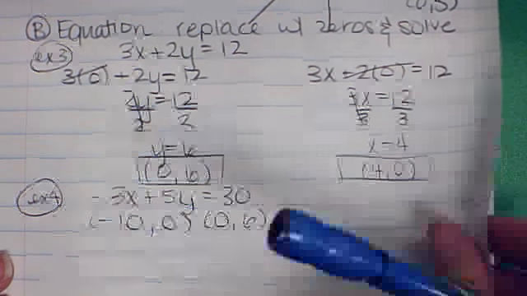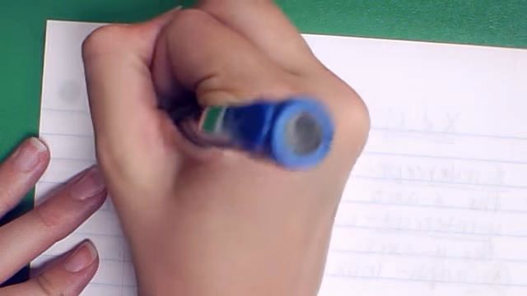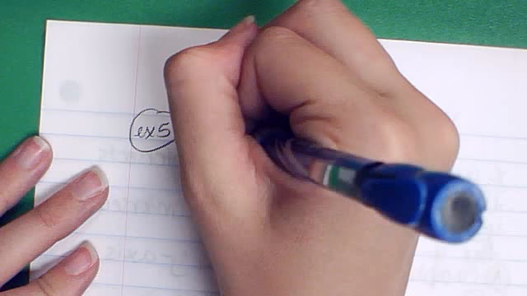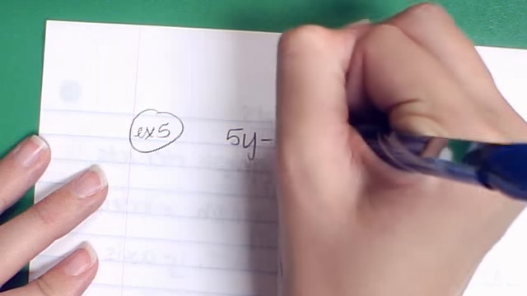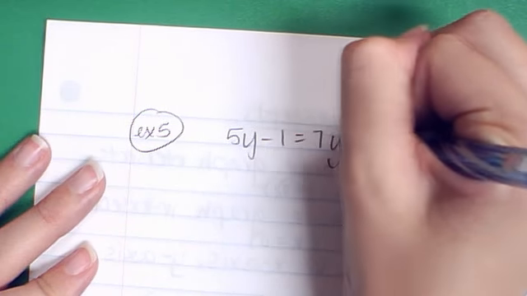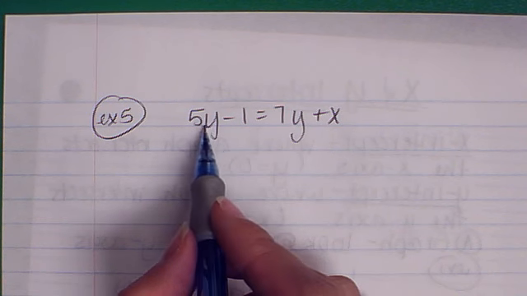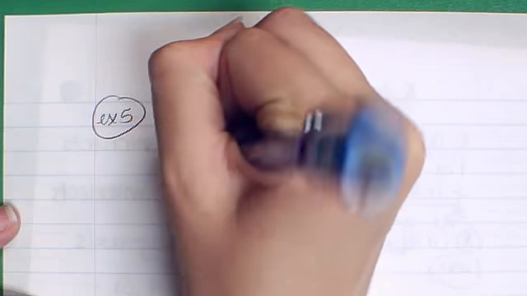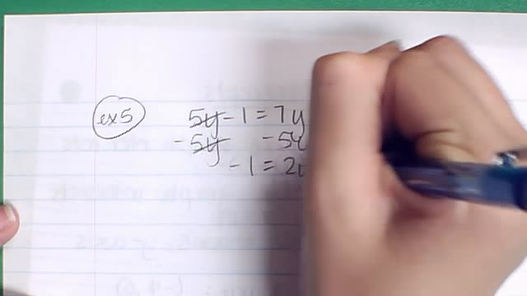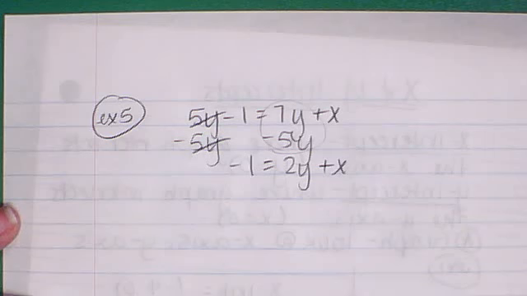I have one last problem that I want you to take a look at. And there'll be some like this on your assignment. This is example 5. And that's 5y minus 1 equals 7y plus x. The thing that's different about this one is that there are y's on both sides of my equation, so that could cause me a problem. I need to get all of my y's together. You could move the 7y this way, but I think it'll be easier to move the 5y, so I'm going to subtract that from both sides. And I have negative 1 equals 2y plus x, because I combine these two like terms.